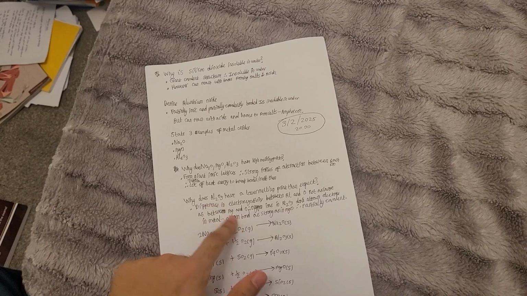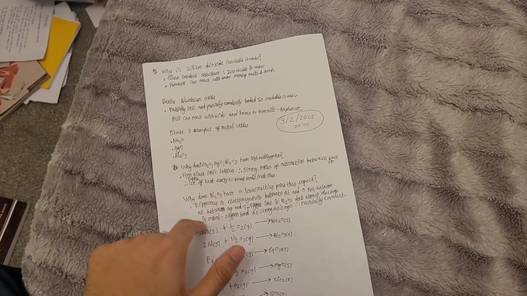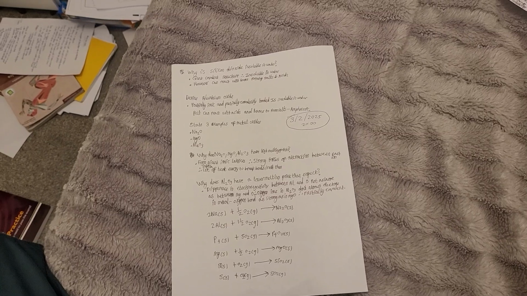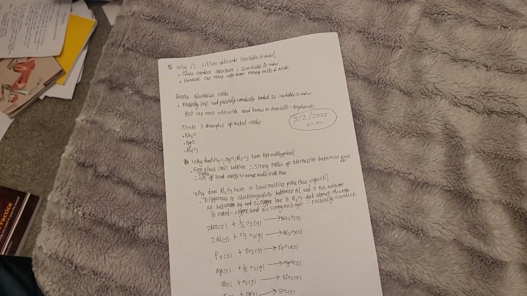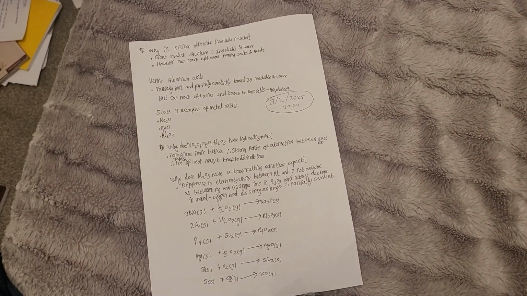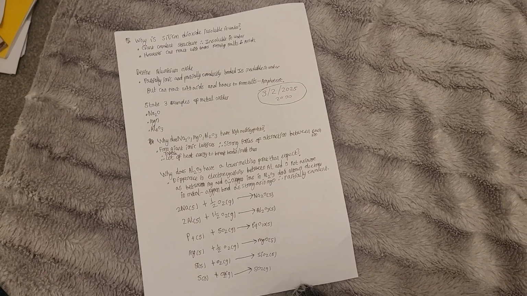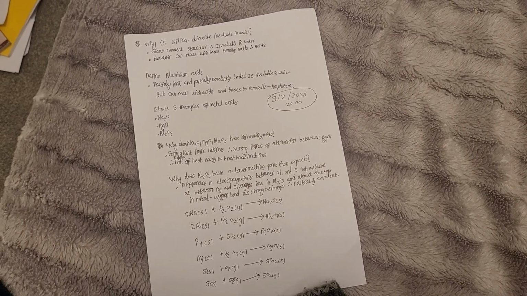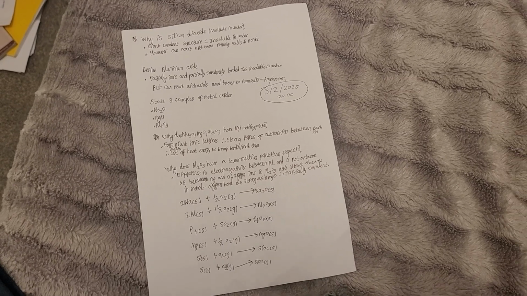I definitely feel like a lot of students will struggle with this one, and the same with this one. Whereas the other ones are just about knowing your structure. For Na2O and MgO, it's just the idea that MgO contains the Mg2+ ion, therefore more strongly attracted, therefore a high melting point, therefore it requires more energy to break bonds. That's all you need to talk about.